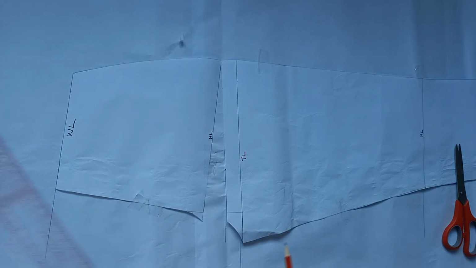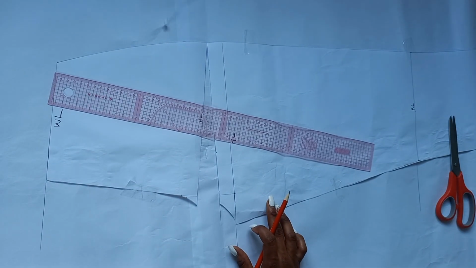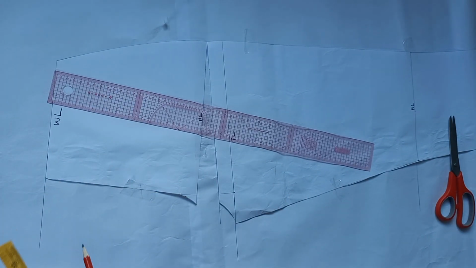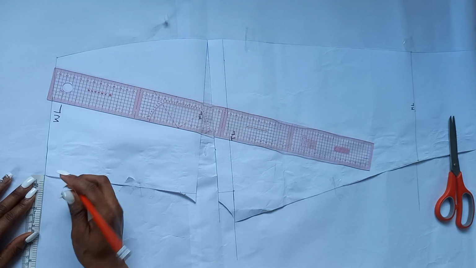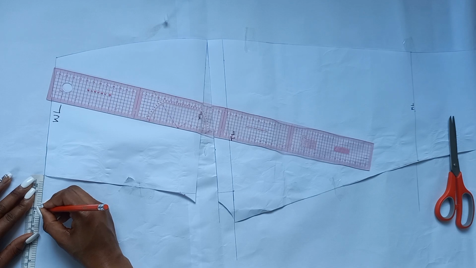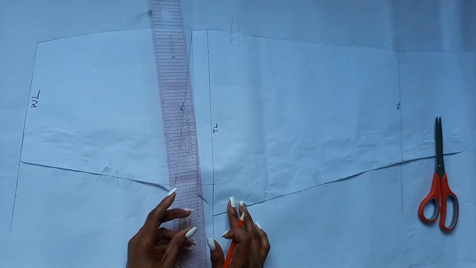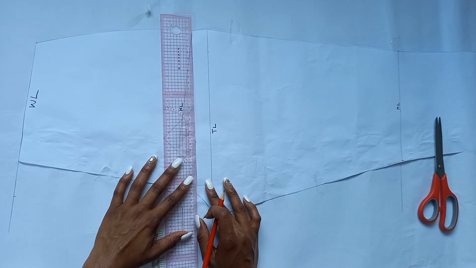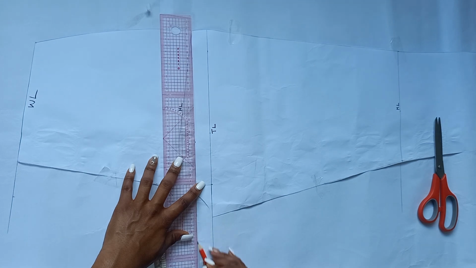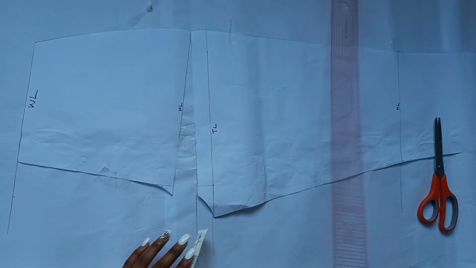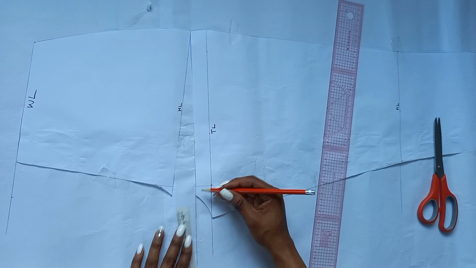Okay, so now I'm going to be adding my allowances for the trouser. On this waistline I'll be adding 2 inches this way, so I'll mark 2 inches here. Next, on the hip line, which is this part, I'll just extend the line a little bit as well. So I'll be measuring 2 inches from here outwards. Okay, can you see from here?